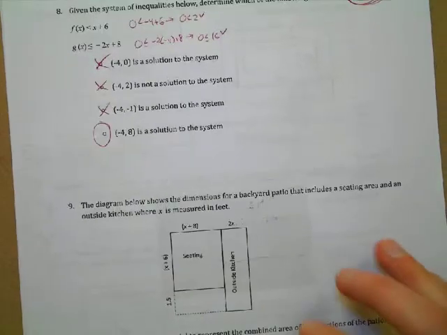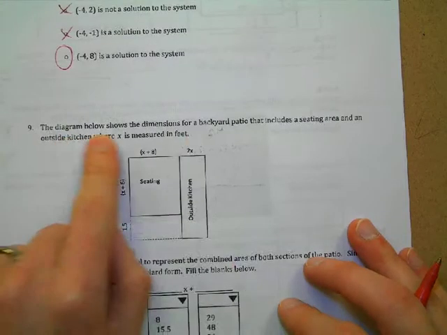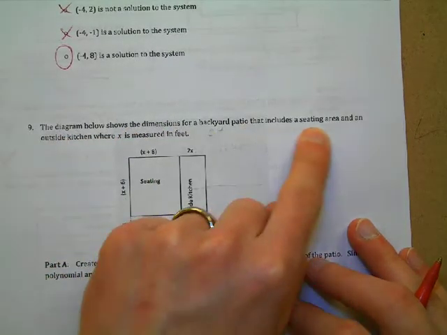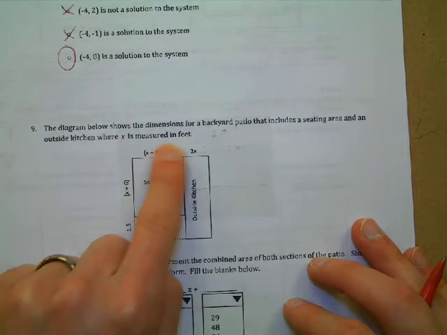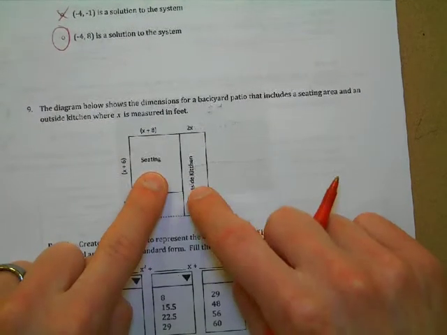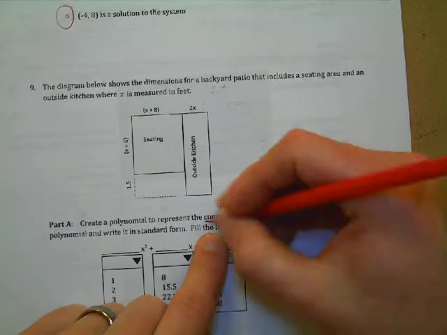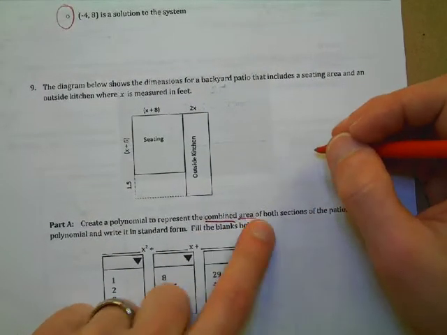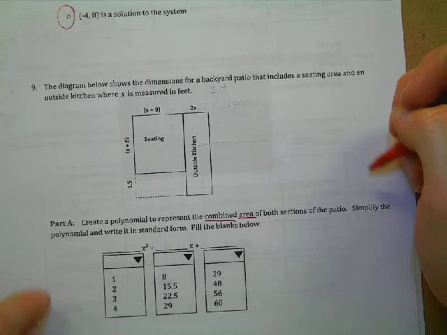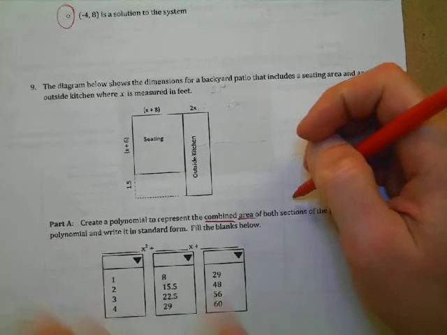Okay. Number 9. The diagram below shows the dimensions for a backyard patio that includes a seating area and an outside kitchen, where x is measured in feet. So seating, outside kitchen. Okay? Create a polynomial to represent the combined total area of both sections of the patio, so seating and outside kitchen. Simplify the polynomial and write it in standard form, fill in the blanks below.